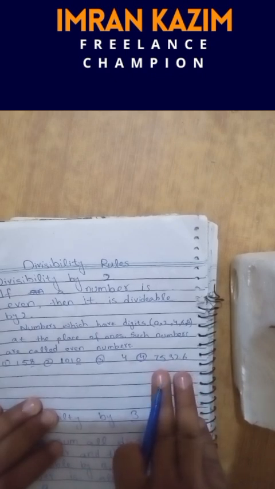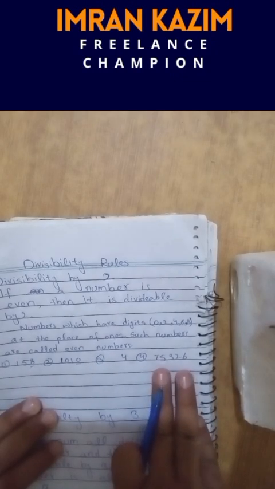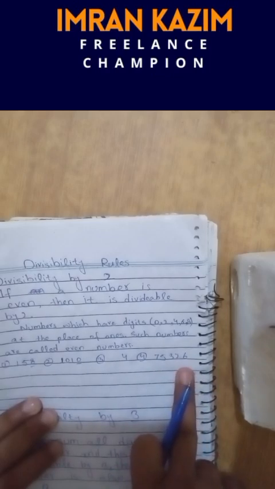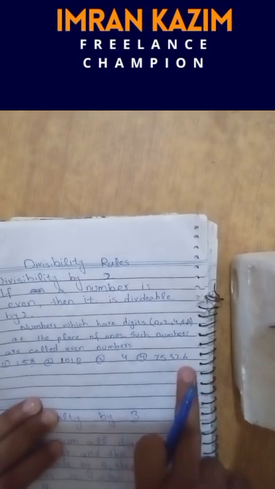But the students who study mathematics can easily tell that this number is also an even number because we are having 6 at the ones place.